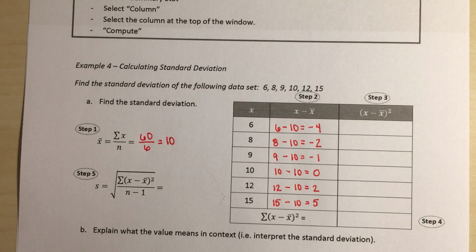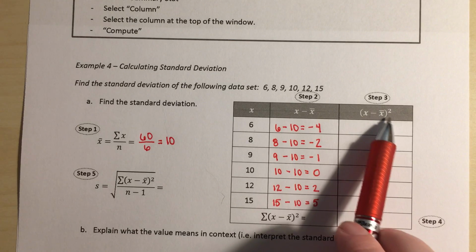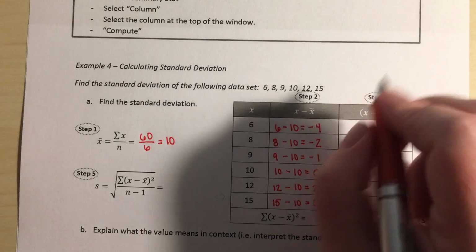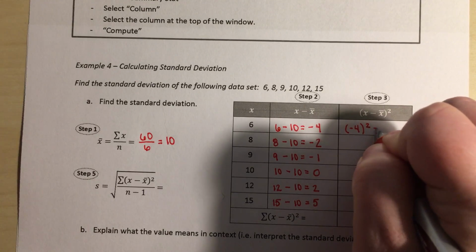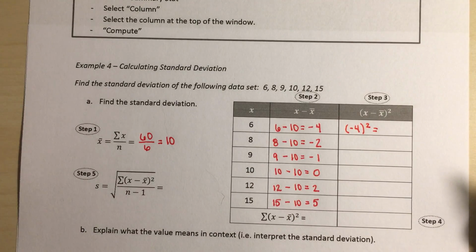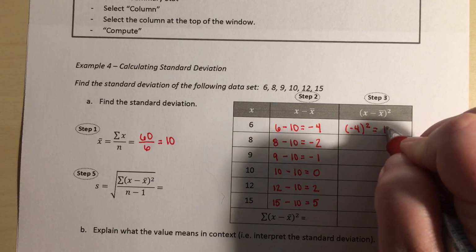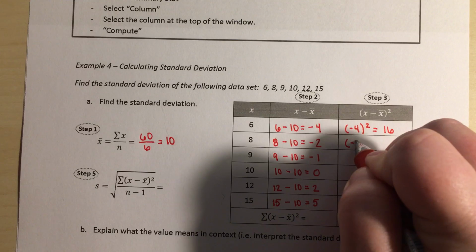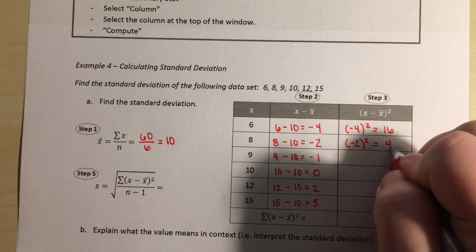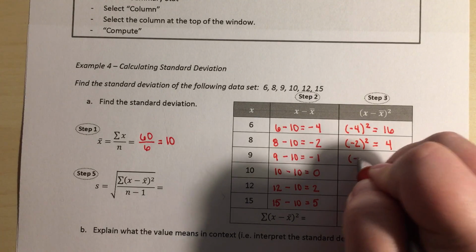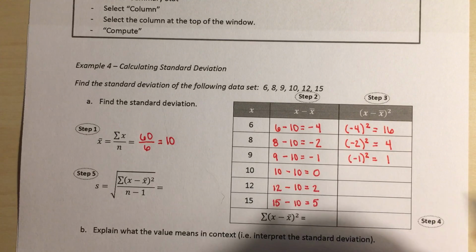All right, now step 3, notice that I have the same thing from that previous column, but in parentheses and squared. So that's what we're going to do here. So negative 4 squared. Remember when we square negative numbers, they turn positive. Negative 4 times negative 4 gives us a positive 16. Negative 2 squared. Negative 2 times negative 2 gives us positive 4. Negative 1 squared. Negative 1 times negative 1 gives us positive 1.